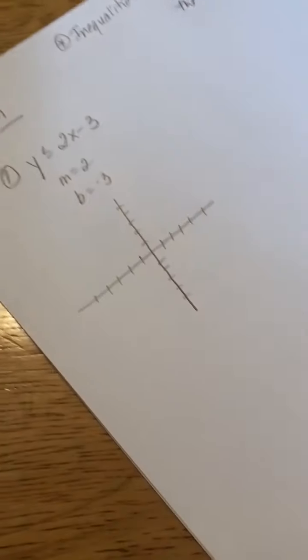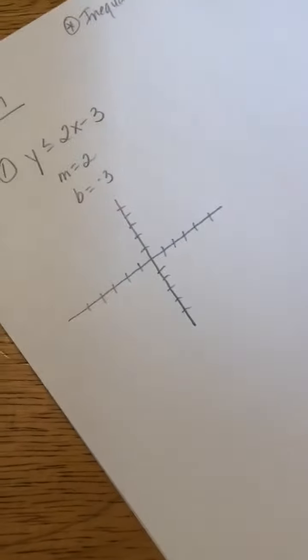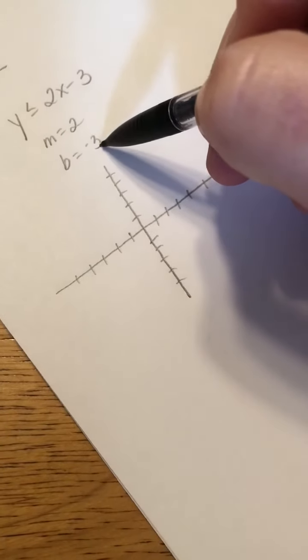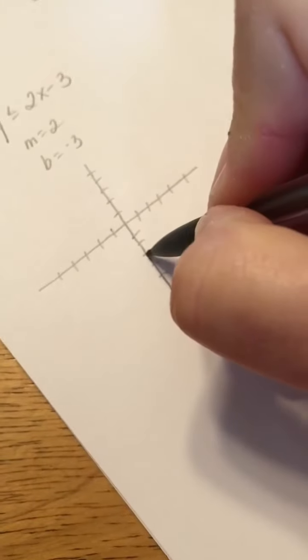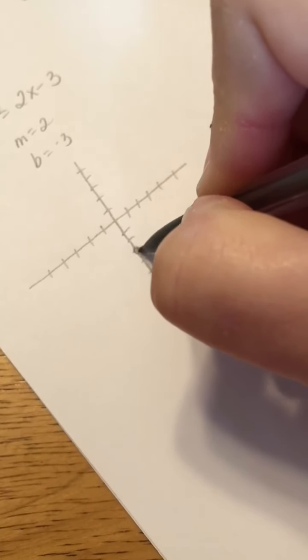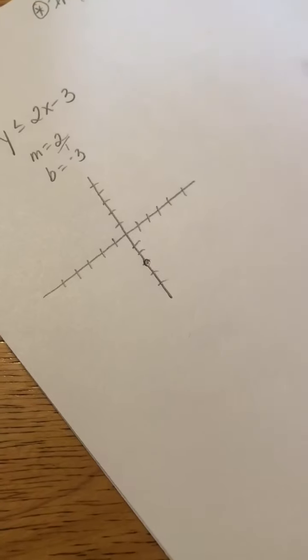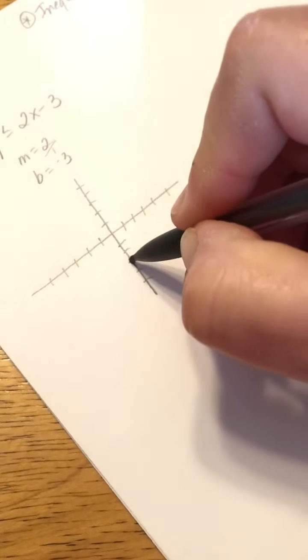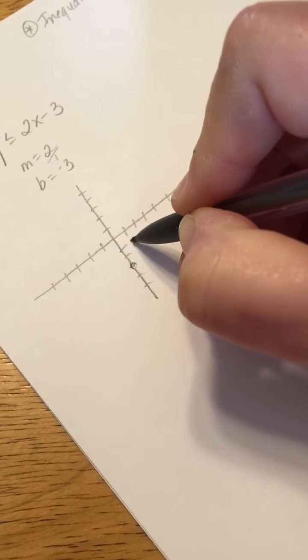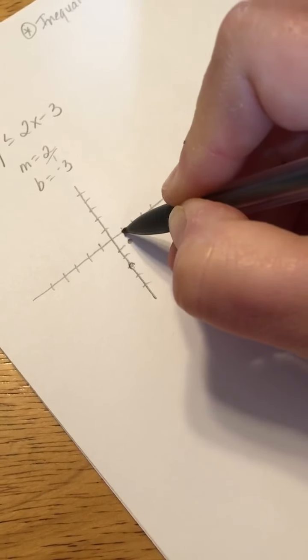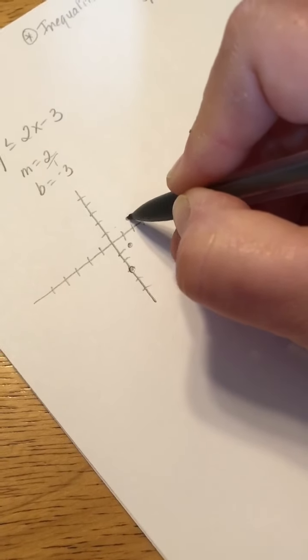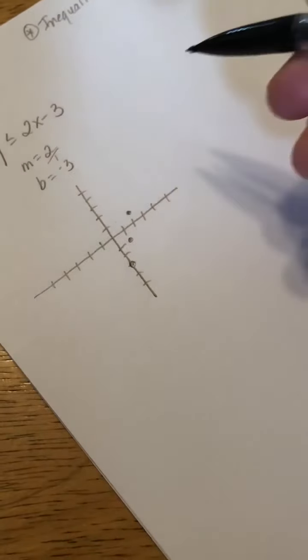And as I said in notes before, we're still going to use the process. We're going to start with the b. Start with negative 3 on the y-axis. And then we're going to apply slope, which is 2. To make it a fraction is 2 over 1. So I start at negative 3, go up 2 to the right 1. I can carry that slope on. You don't have to, but I can.